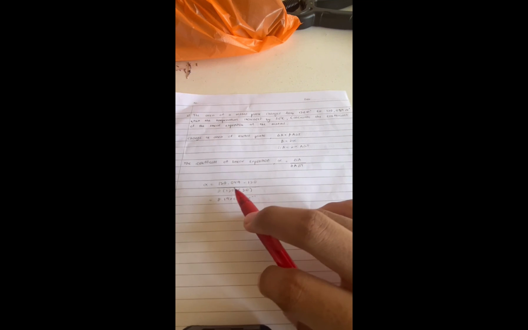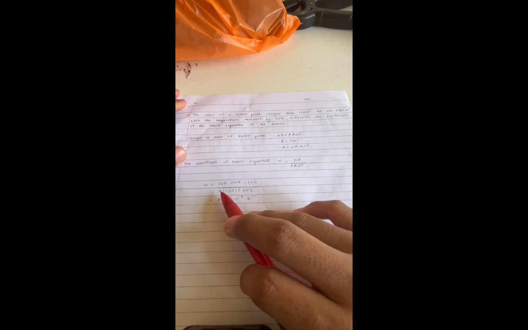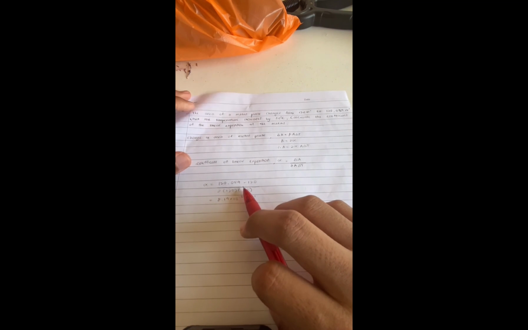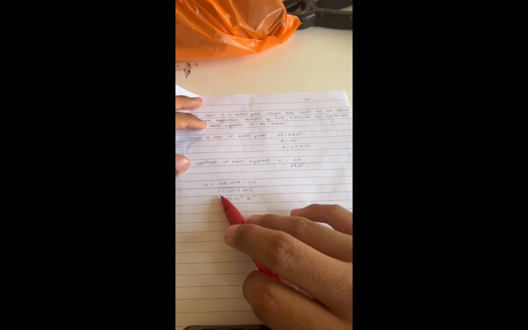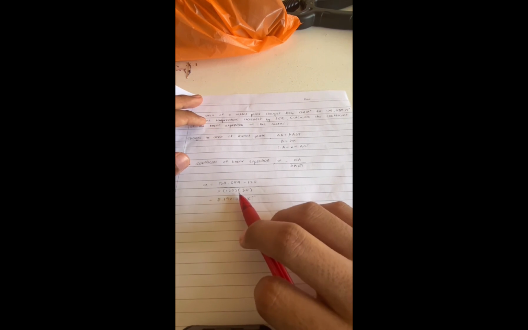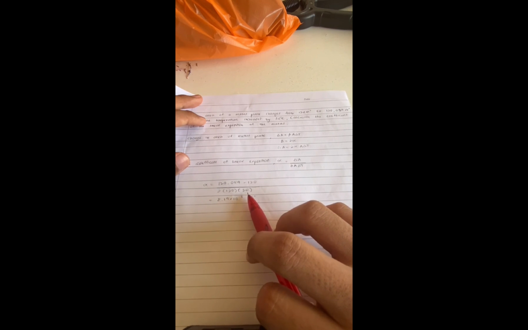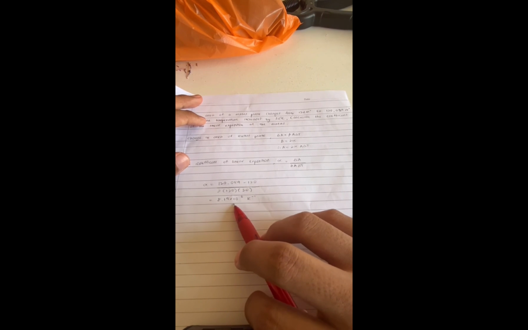So kita boleh masukkan information yang kita ada. So alpha sama dengan 120.059 minus 120 over 2 darab dengan 120 and then darab dengan 30. So kita kira alpha sama dengan 8.19 exponent -6.